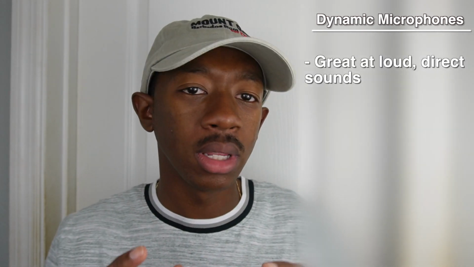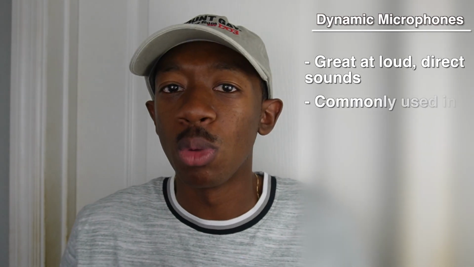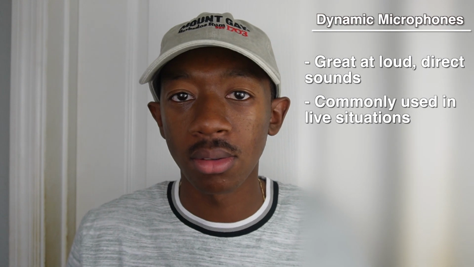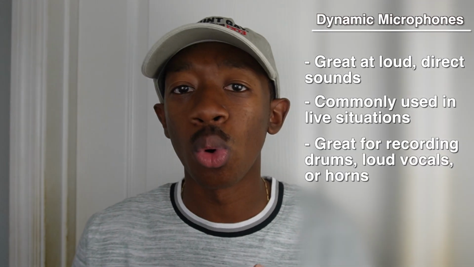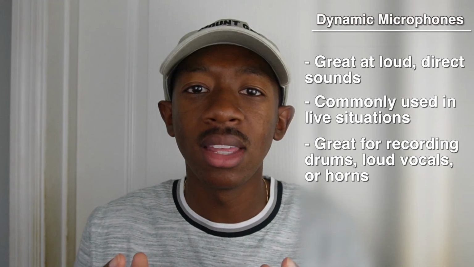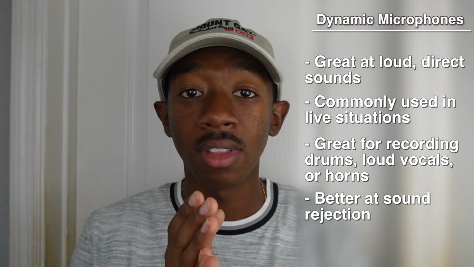They generally have a pretty low sensitivity and a higher gain threshold, and because of that, you'll see it used mostly in live circumstances. They're also really great for recording drums, really loud vocals, or even brass instruments, just anything that's really loud. They're also better at taking in the sound of what's in front of them and getting rid of the ambience of what's around them.